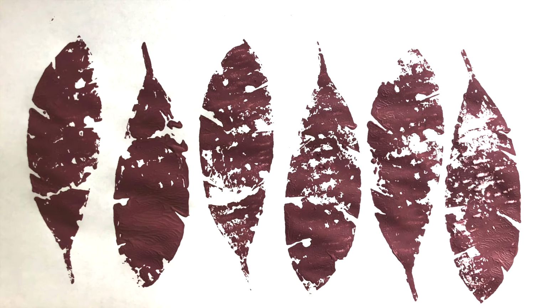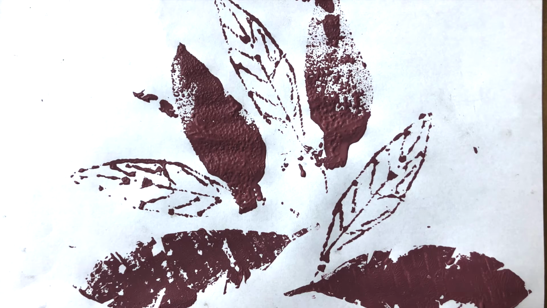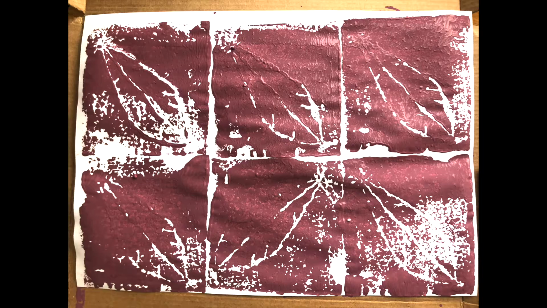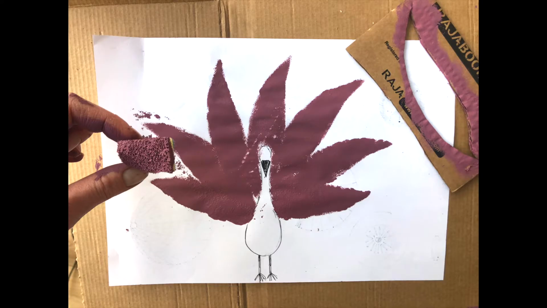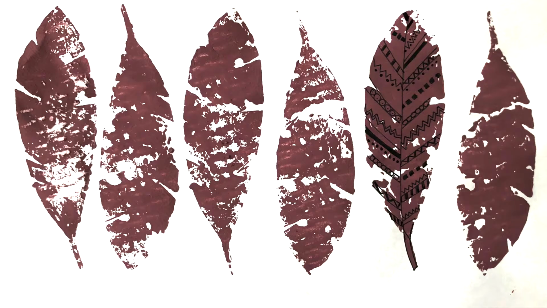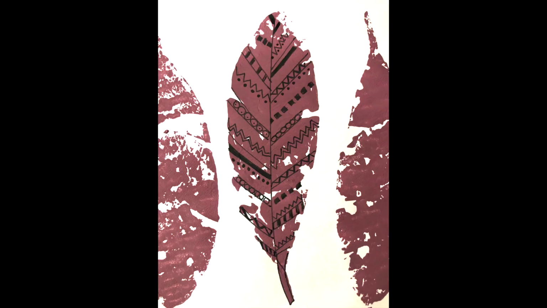Once I had finished practicing with paint and using a roller and the sponge, then I tried to make some patterns with my different stamps. I also tried to make a peacock by using one of my stamps again and again, which you'll see in just a second. Here we go. And then finally, I had a go at drawing over some of my paint when it was dry, just to give a little bit more detail and add a bit of a Kente cloth style pattern on top of the pattern that I'd made with the stamps.